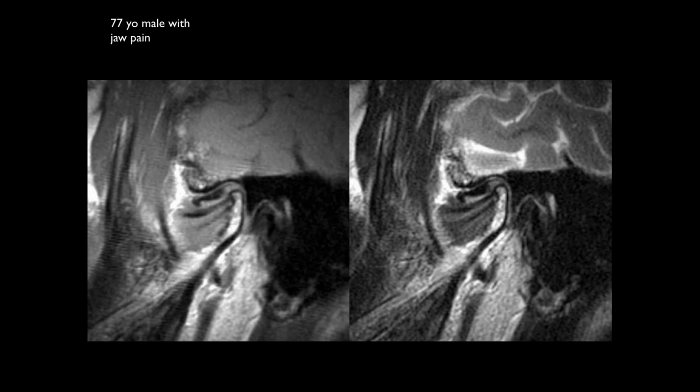The disc is low signal. Okay, here's the disc, and there is some increased signal within the disc too. No, that portion. You can see that the posterior part of the disc is definitely anteriorly displaced. We can see that there's thinning here of the retrodiscal structures, so they're torn, or at least partially torn.